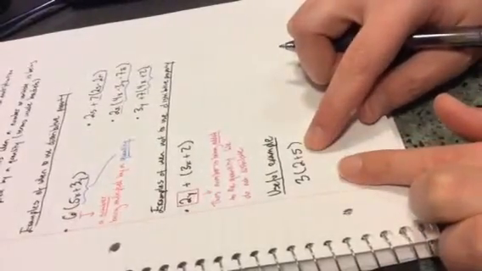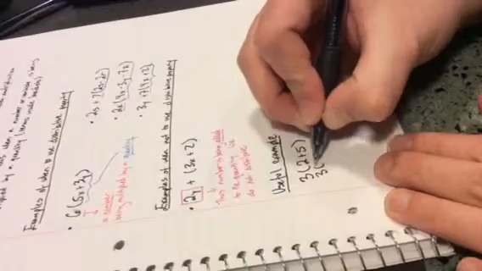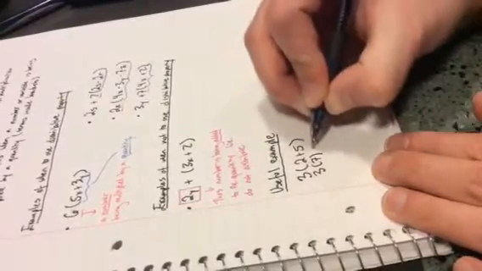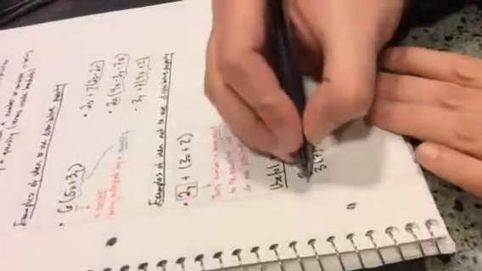So 2 plus 5 is 7, right? So the answer to this is 21, right? So now I'm going to do two different things. I'm first going to do this, which is going to be the wrong way to go about it.